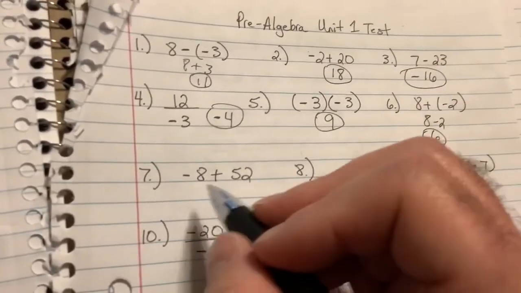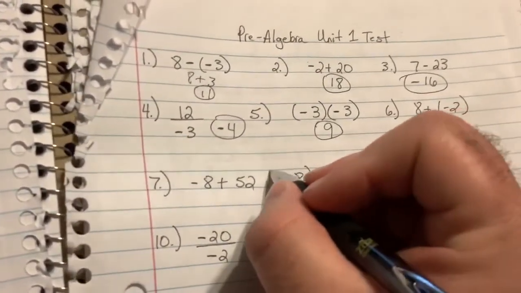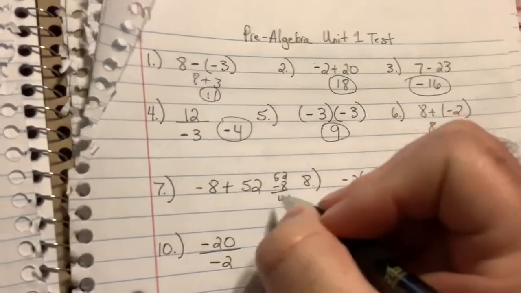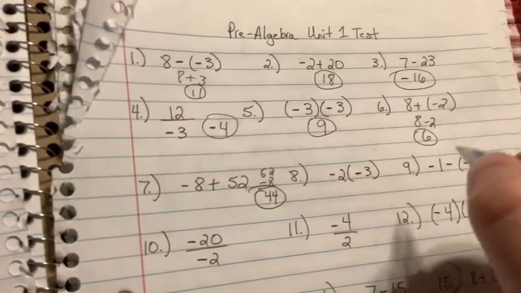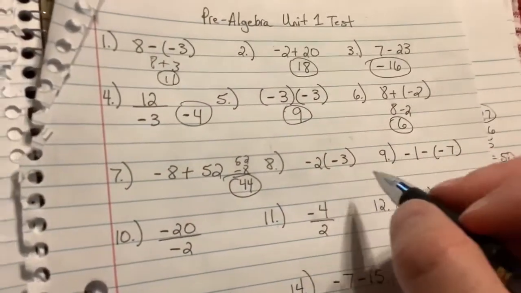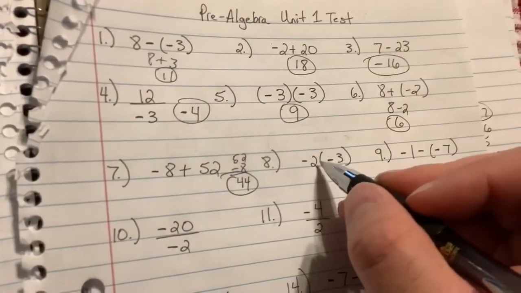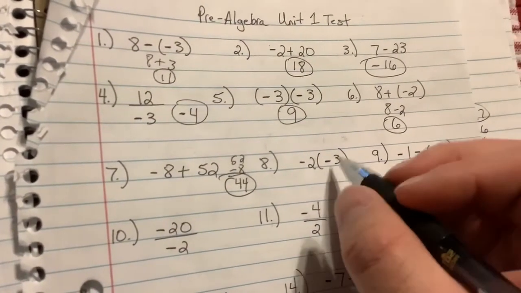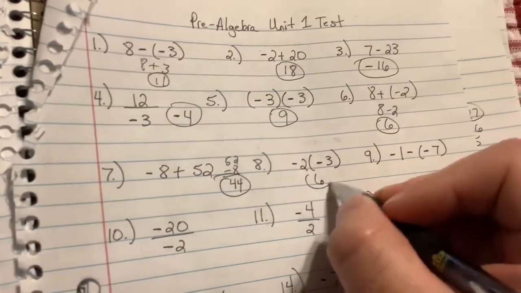This one's positive, one's negative, so subtract them. And when I say subtract them, go over here, subtract them, you get 44. The bigger one's positive, so it's a positive 44. This is multiplication because there's no sign in between the number and the parentheses. So it's negative 2 times negative 3, which is positive 6.